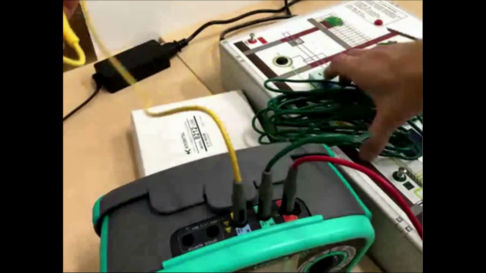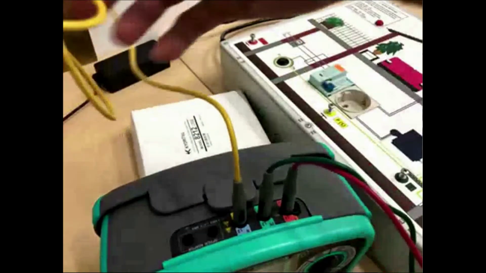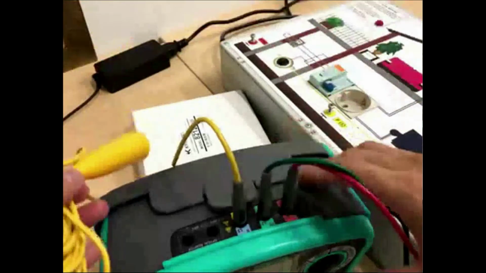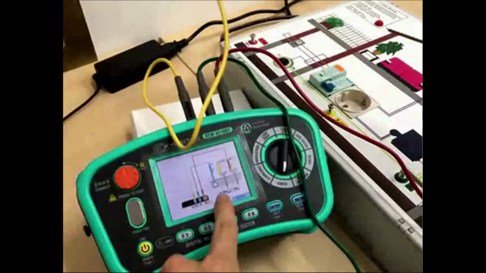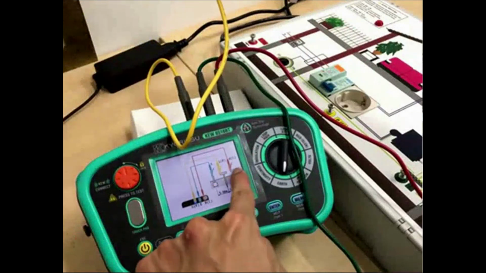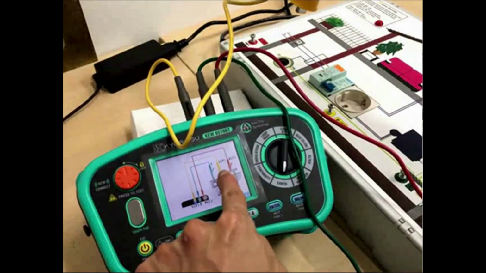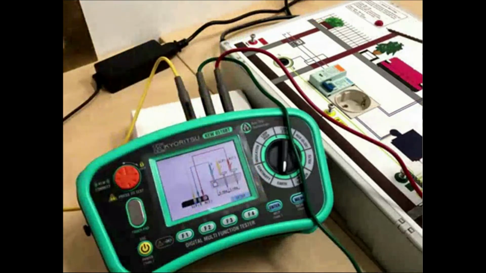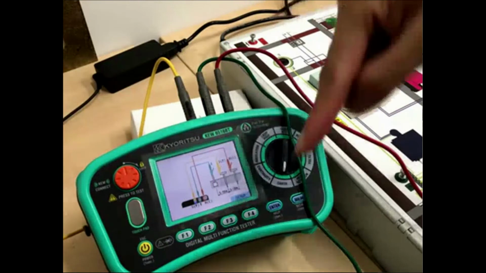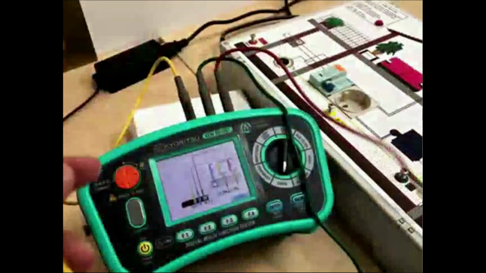Now you see this. Follow the sequence. Just now I mentioned to you, you must follow the sequence. Green first, then yellow, red. Red cannot be here. Yellow also cannot be here. So green, yellow, red. Same sequence. So we connect like that.